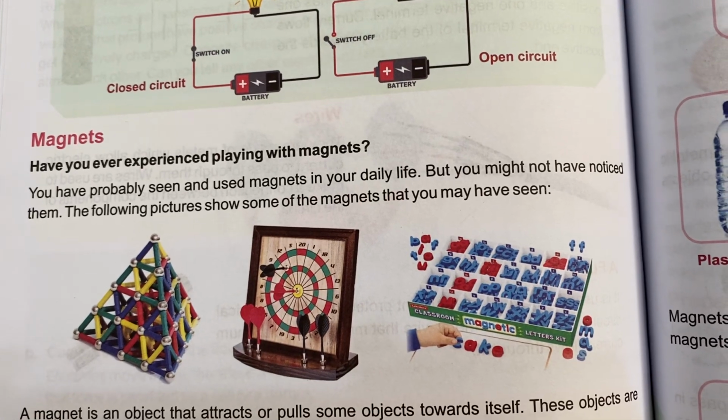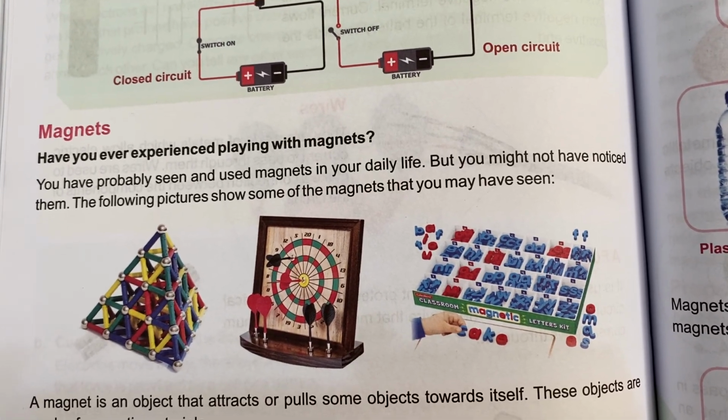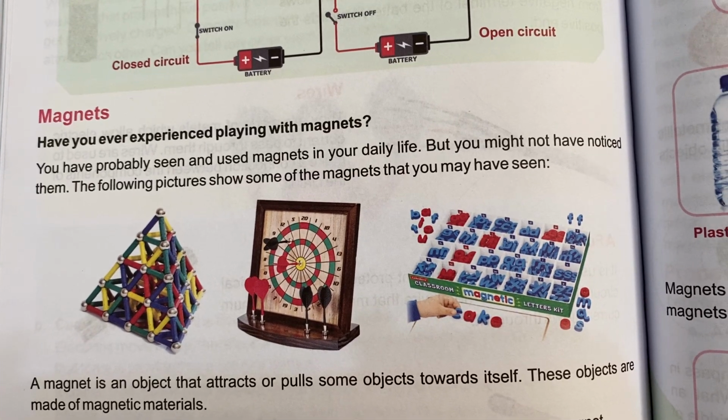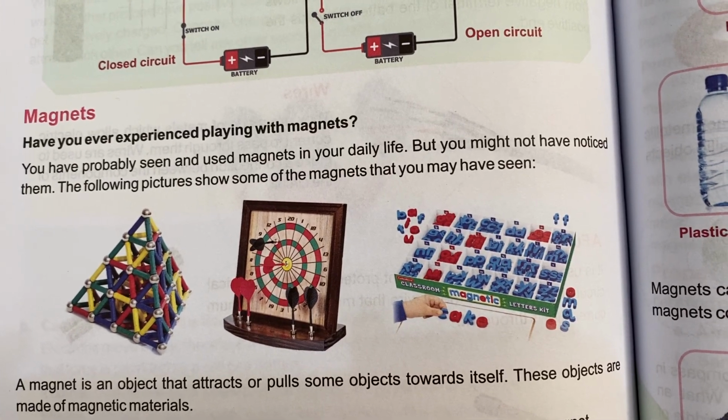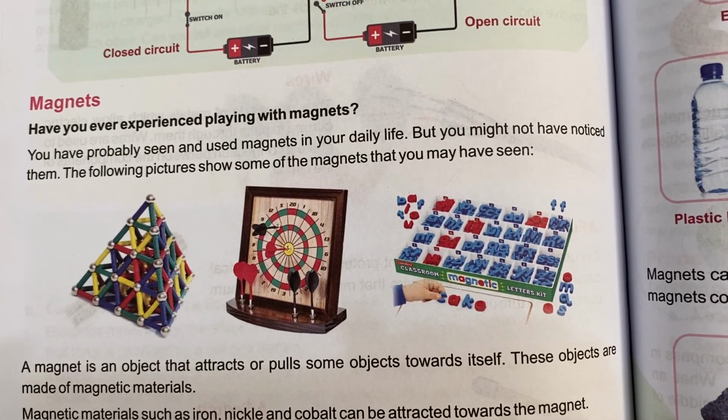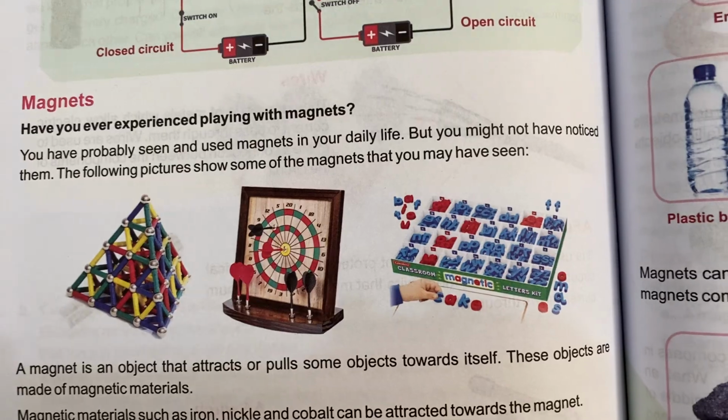Hello everyone, today our topic is magnet. Have you ever experienced playing with magnets? You have probably seen and used magnets in your daily life, but you might not have noticed them. Following pictures shows some of the magnets that you may have seen.